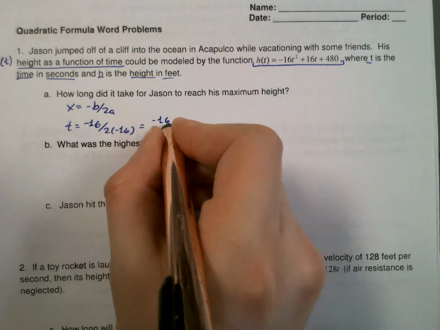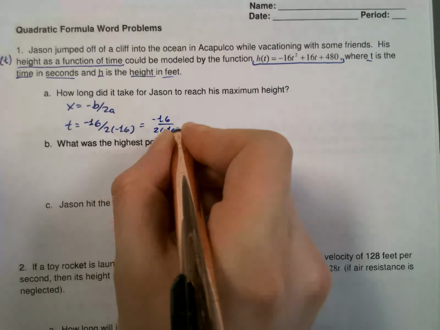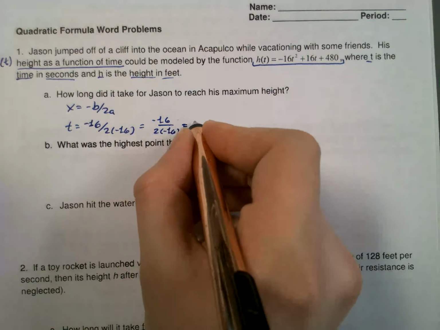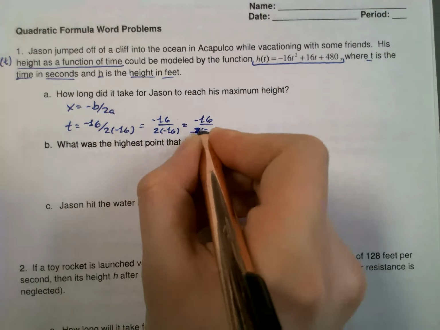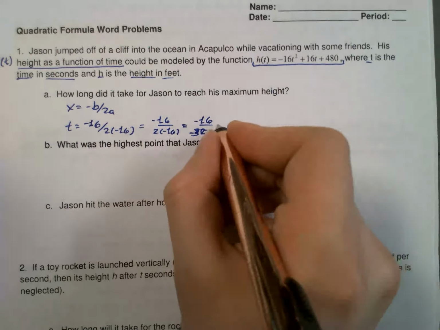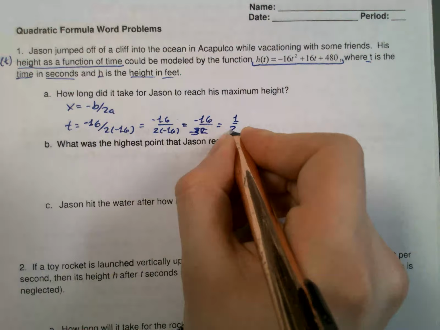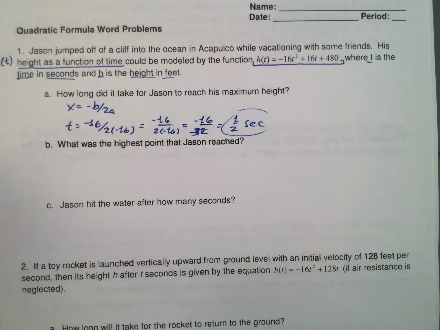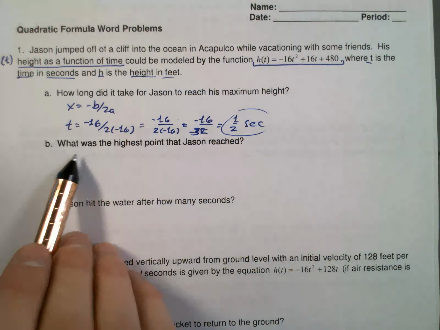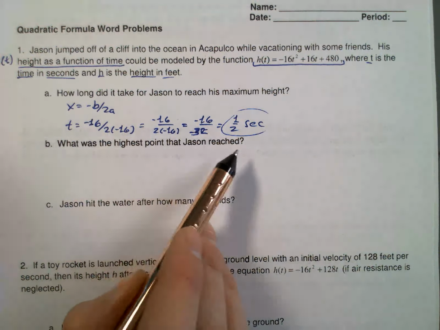You would get negative 16 over 2 times negative 16. That would give me negative 16 over negative 32, and that gives me 1/2 second. And that's my answer for the first. So he jumps up and he's only up in the air for half a second at his maximum height. Not very long. The next part of the question asks, what was the highest point that Jason had reached?